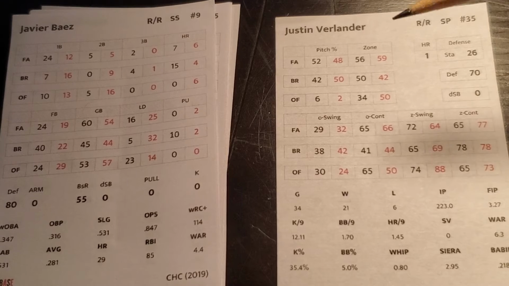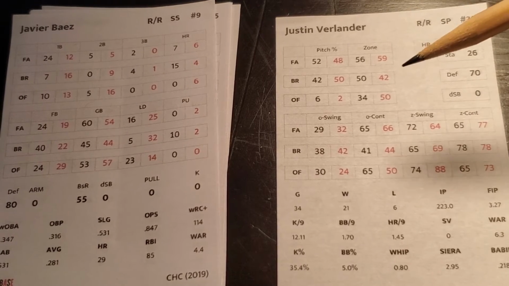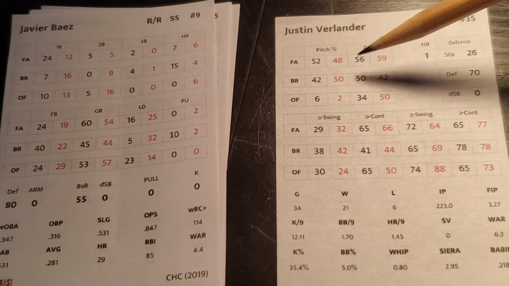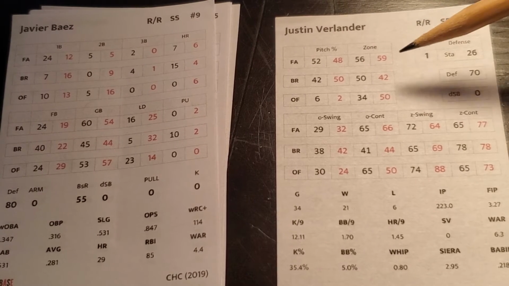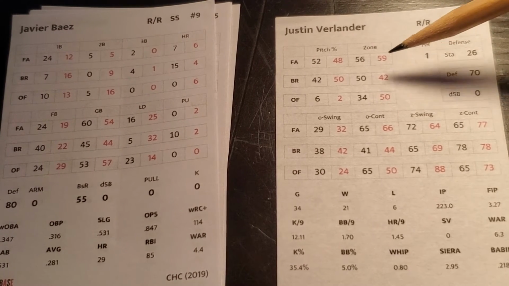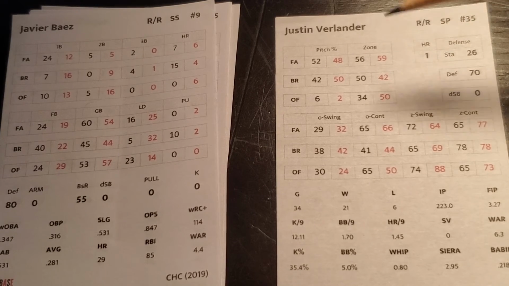So people aren't making much contact against his off-speed pitches. So we're going to throw a fastball, 2 balls and 2 strikes to Javier Baez. And I'm going to throw a fastball, and we're going to see 59 is our number. The pitch is a 95. So that's going to be a fastball out of the zone. Let's see if Javi swings at it.